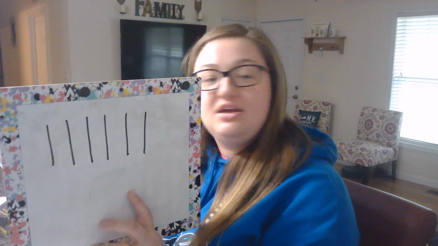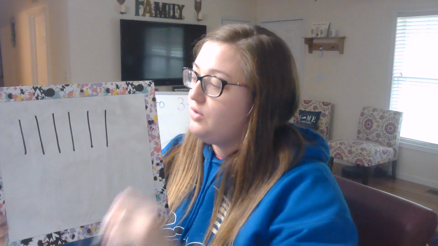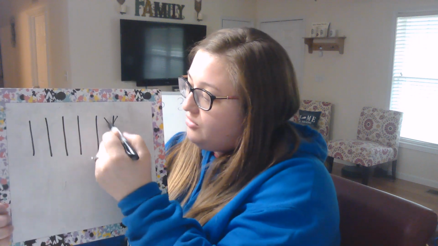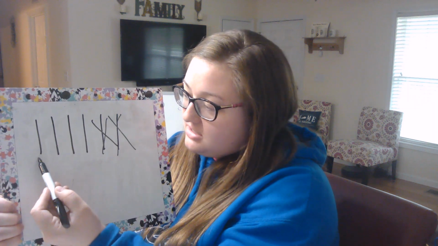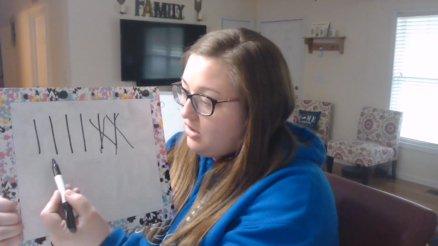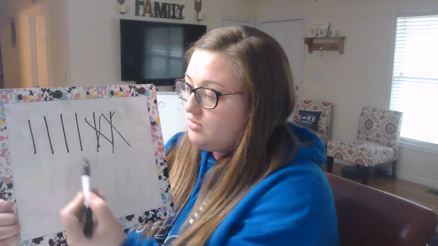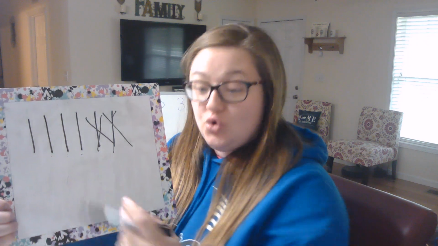And look at those, look at your picture. How many of those 10s are marked out? That's right, 2. So we're going to just put a little line through 2 of our 10s. And how many 10s are we left with? There's 1 group, 2 groups, 3 groups, and 4 groups.